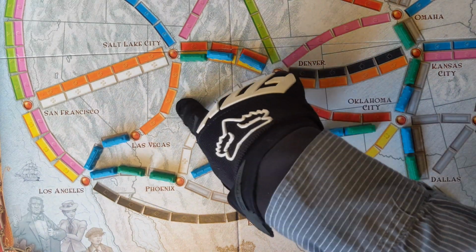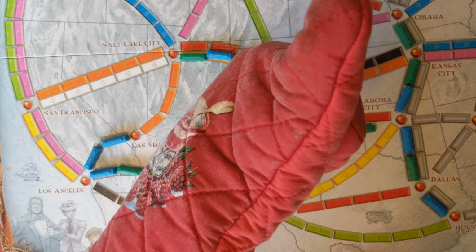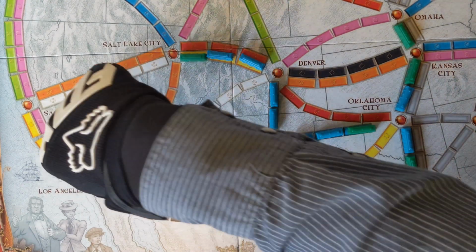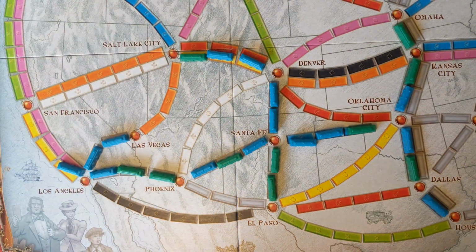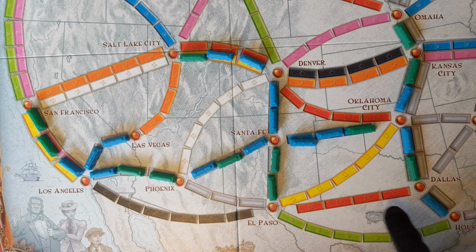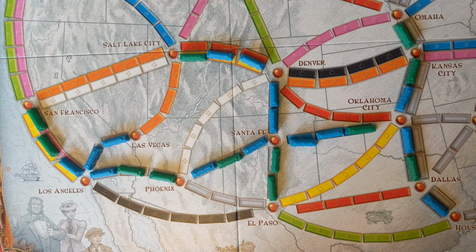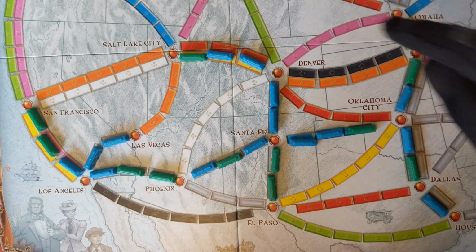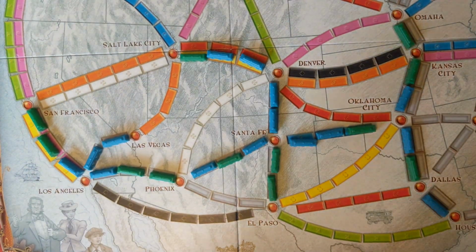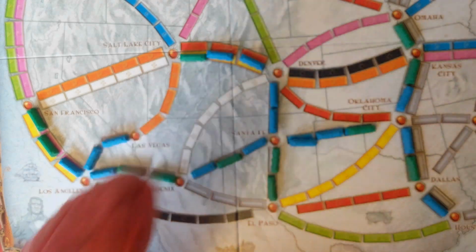All right, Foxglove Chris. Salt Lake City, Las Vegas. Oven Mitt Chris. Is there already a path between Salt Lake City and Las Vegas on the trains that we've already placed? There sure is. Okay. Next one, Foxglove Chris. Los Angeles, San Francisco. Oven Mitt Chris. All right, we know what to do here. Foxglove Chris. El Paso, Dallas. Okay, Oven Mitt Chris. Are those cities already connected? They are. Okay, Foxglove Chris. Oklahoma City, Denver. Already connected. Denver, Kansas City. Connected. Denver, Omaha. Connected. Phoenix, Denver. Connected. San Francisco, Salt Lake. Connected. El Paso, Oklahoma City. Connected. All right, looks like we're done.